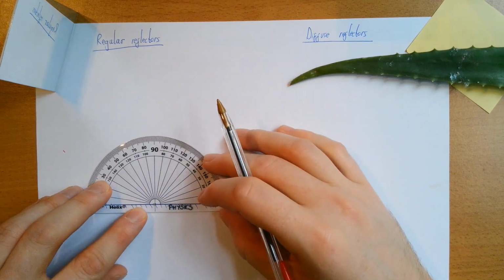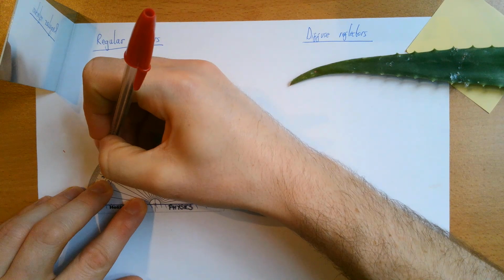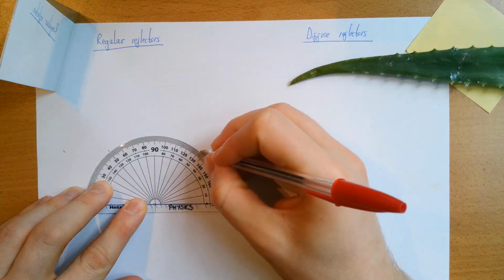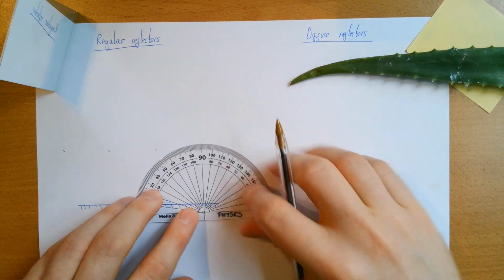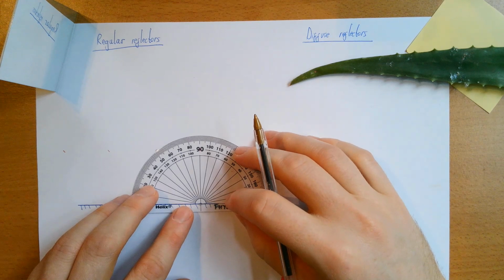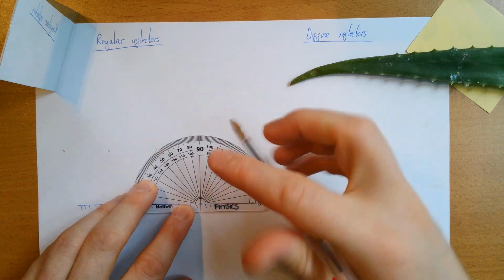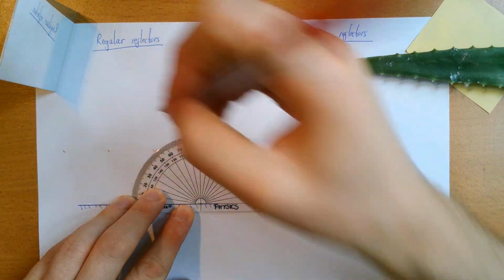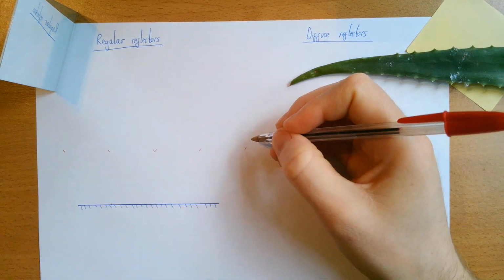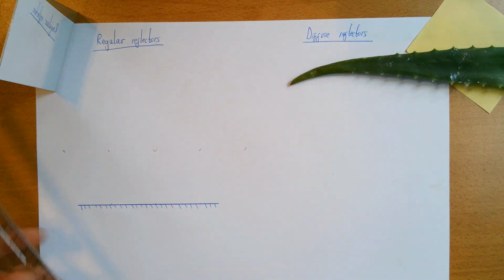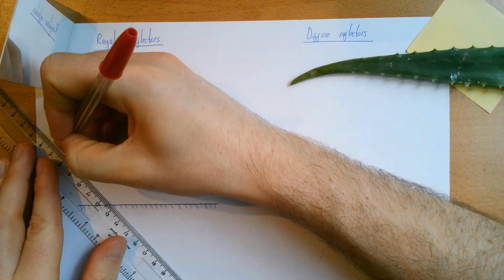From this point, 50 degrees in, 50 degrees out, and from this point, 50 degrees in, 50 degrees out. And now I just need to connect these up.